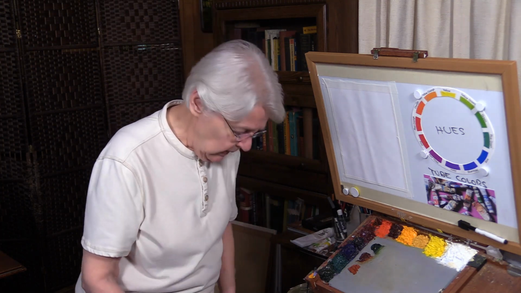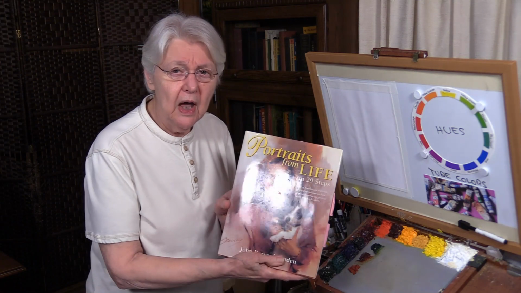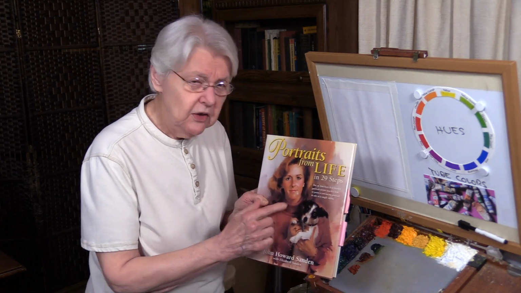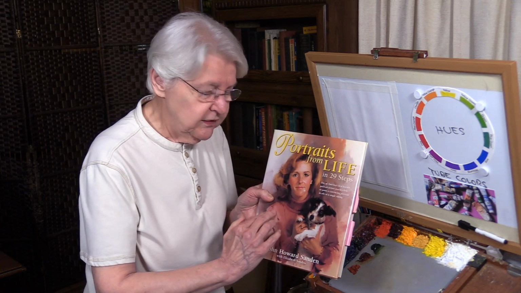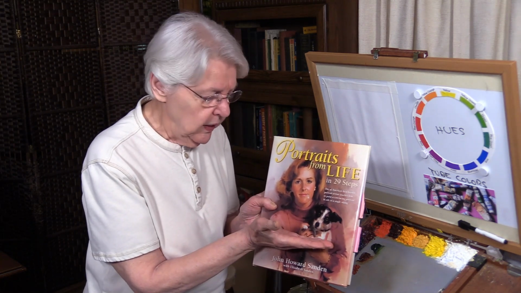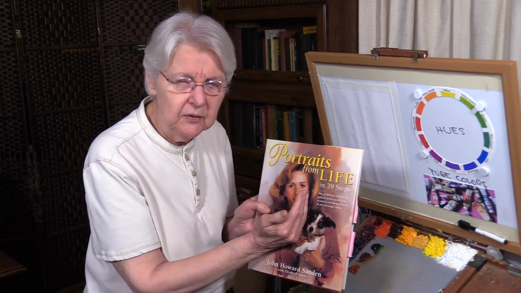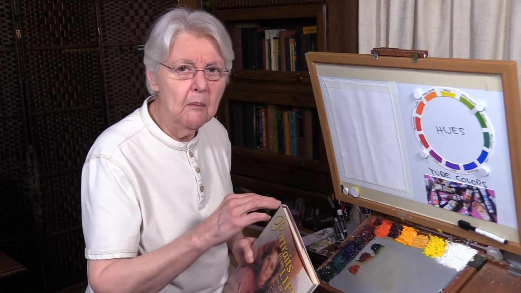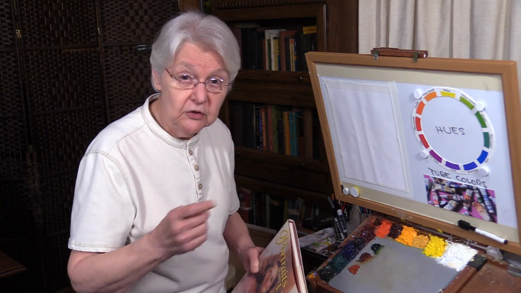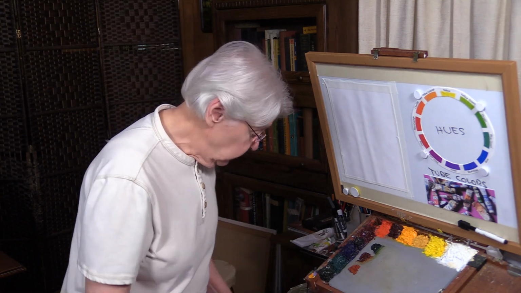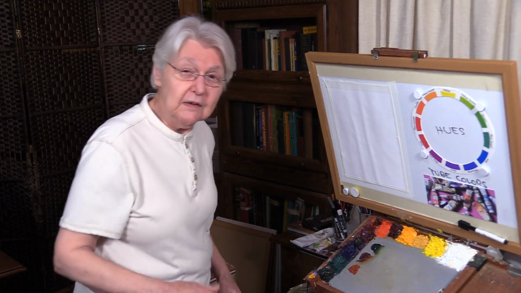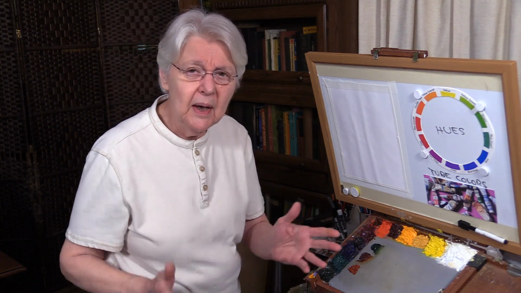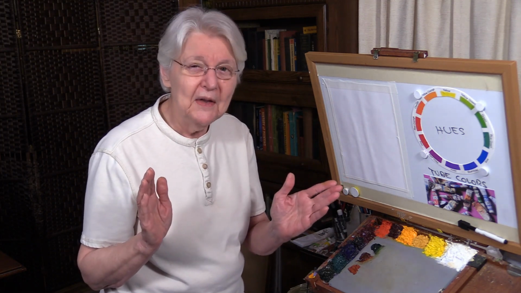Unless there's a set of tube colors designed by a particular artist, for example, John Howard Sandon, in his teaching of portraits, has designed a set of tube colors that will more easily paint portraits the way he paints them. That's different from just traditional, or you might say generic, tube colors. The reason we have so many tube colors is to give us options, to do various things that we would like to happen in our paintings. So whatever color it takes to do the job, that's fine.